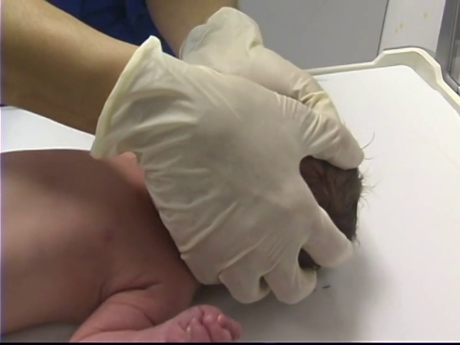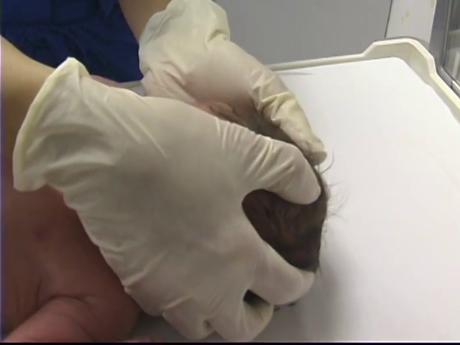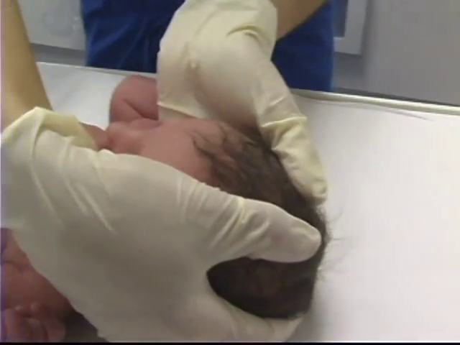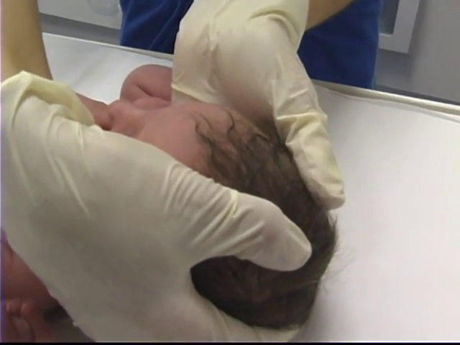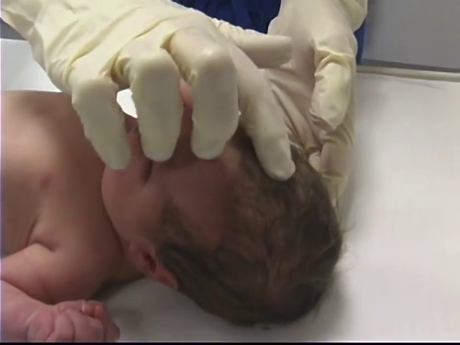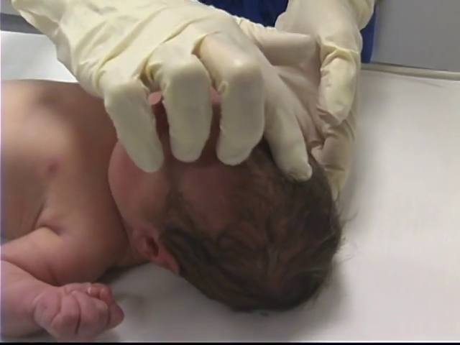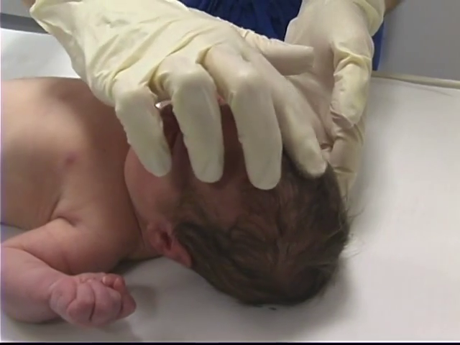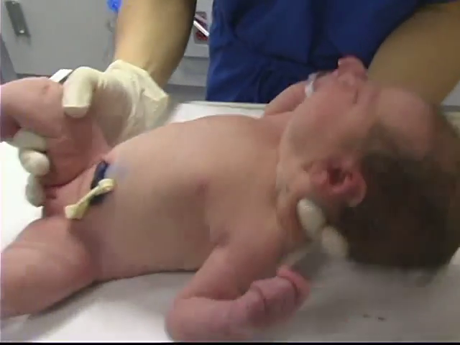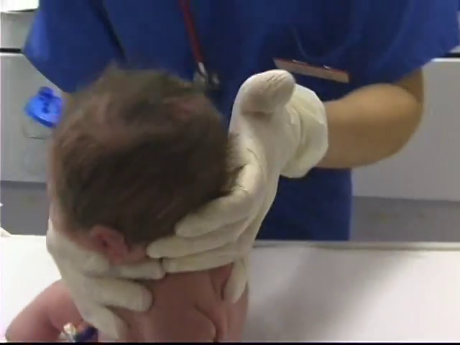Palpate for cranial bone mobility by applying gentle alternating pressure with your thumbs over the bones on either side of the sagittal suture line. These bones should move freely. Inspect the anterior fontanelle for bulging or sunkenness with the infant in both recumbent and upright positions. Palpate the anterior and posterior fontanelles to assess tension.